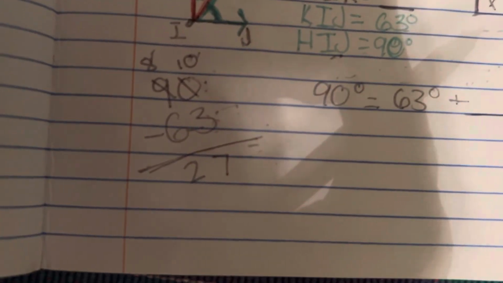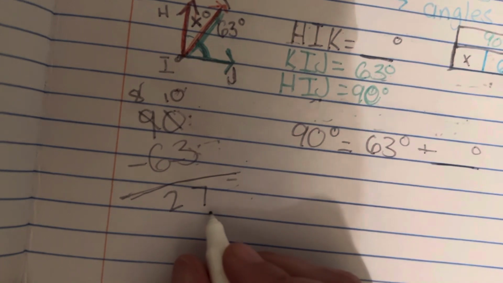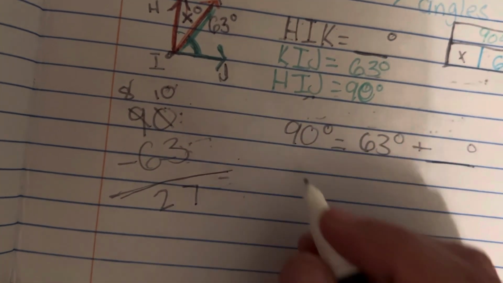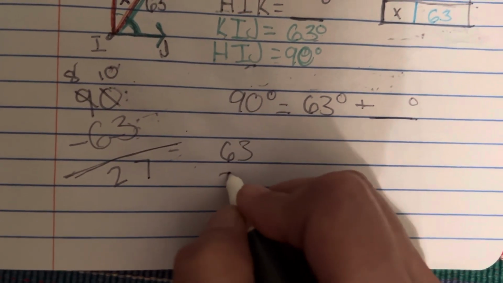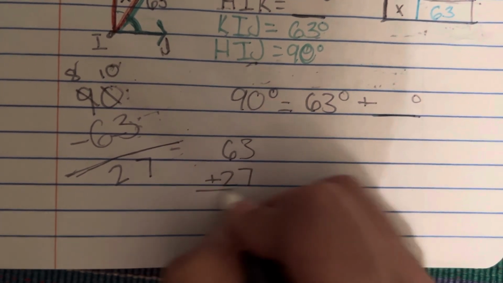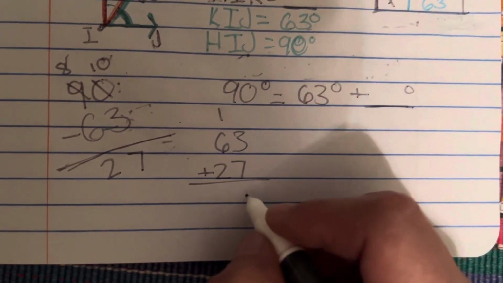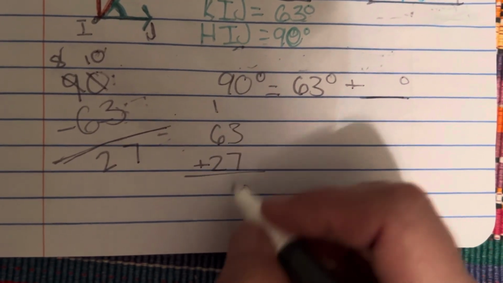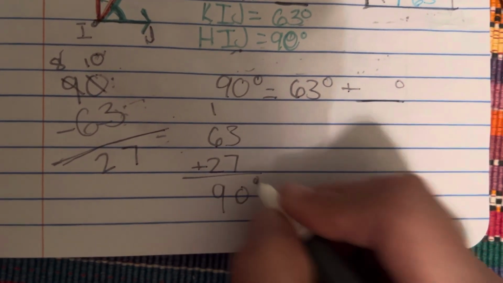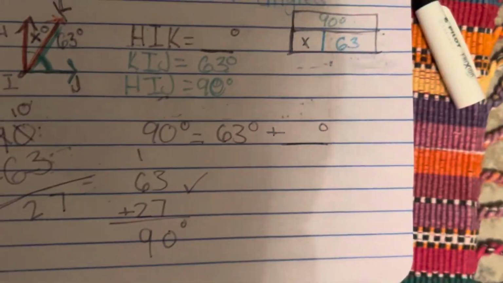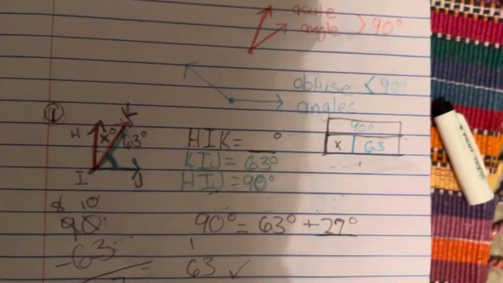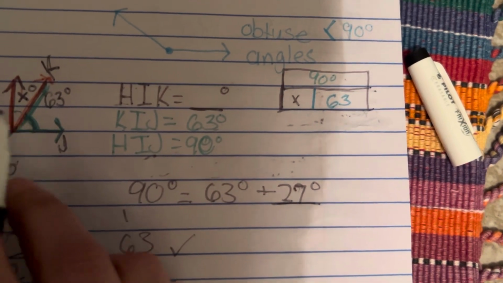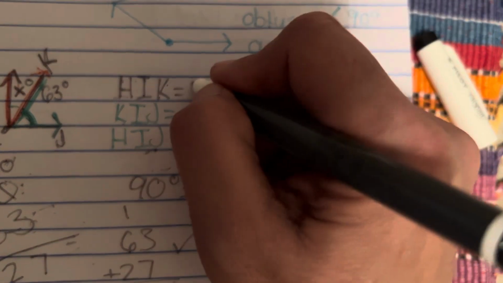Okay, check your work, make sure we did it right. And if I know my math, I'm going to double check my work. I'm going to take the part that I know with this part, add those together, and let's see if we get 90. Yes, so I've already checked my work. So 27 degrees is the angle measure for HIK, 27. So this is how you would show your work.